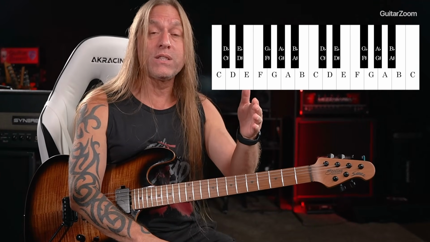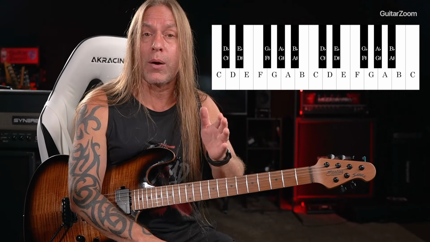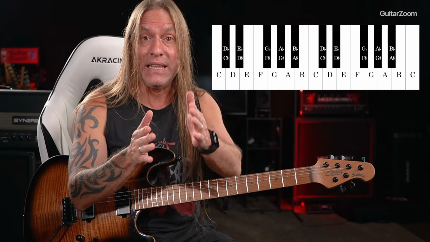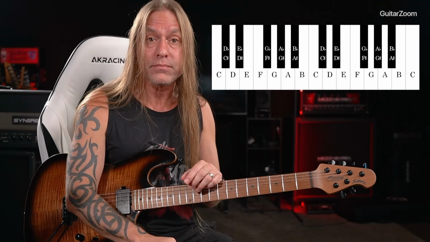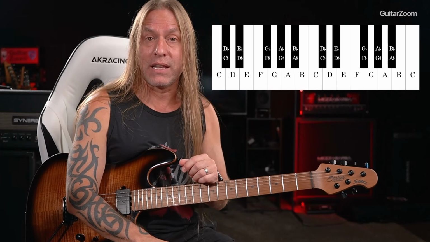But there's a couple of spots on the piano where there is no black key in between. For instance, between B and C, there is no black key. So we don't have a B sharp or a C flat. We also have E to F. There's no black key in between there, so we don't have an E sharp or an F flat. All right, so the shortcut here is simply this. Remember the word BE. B doesn't get a sharp and E doesn't get a sharp.